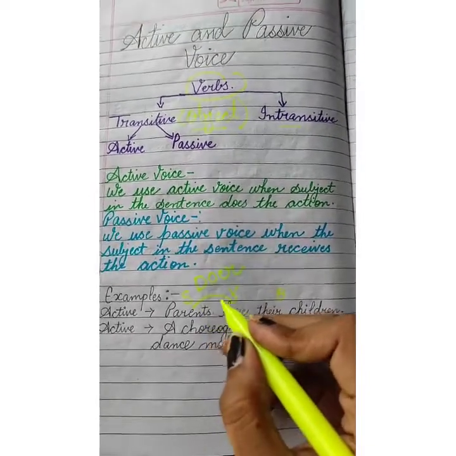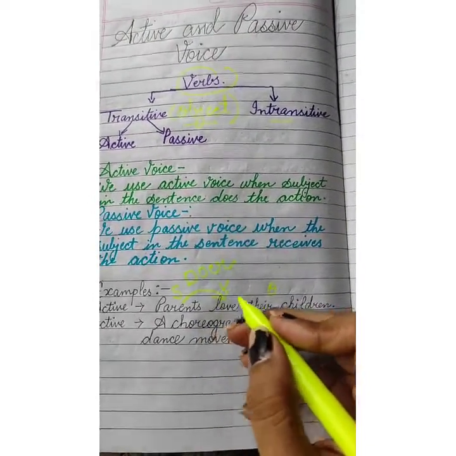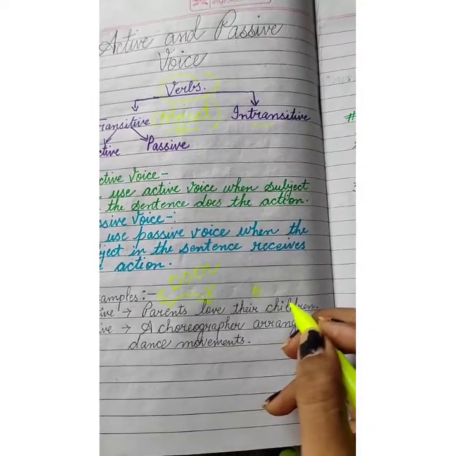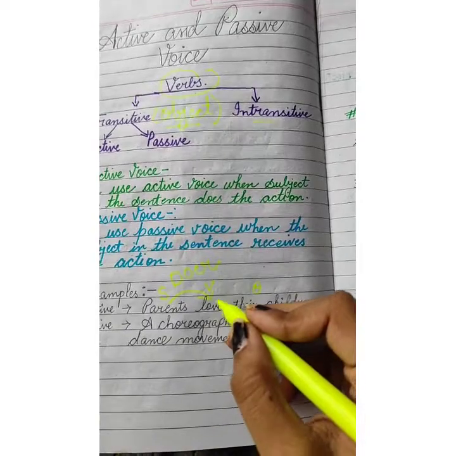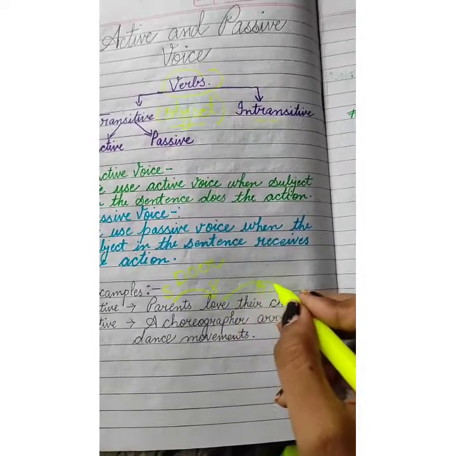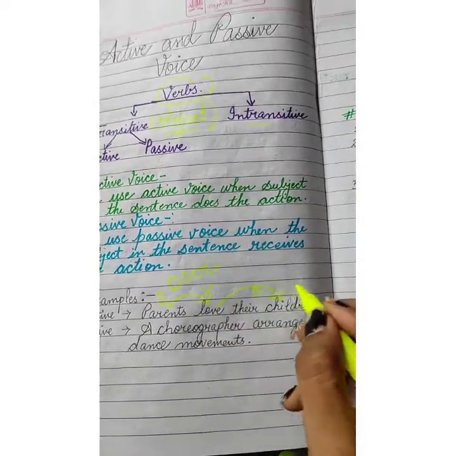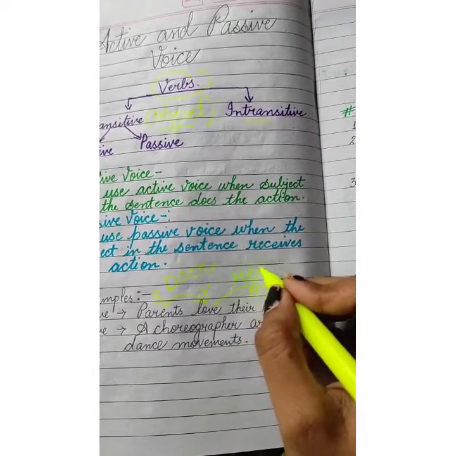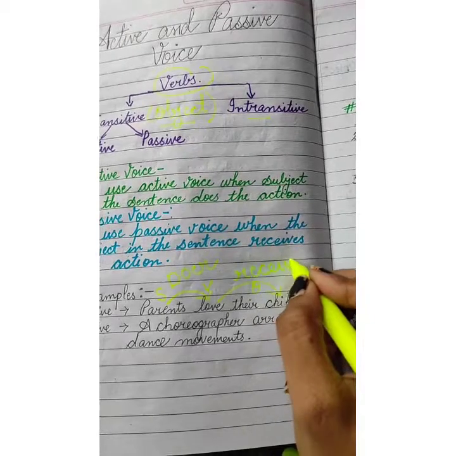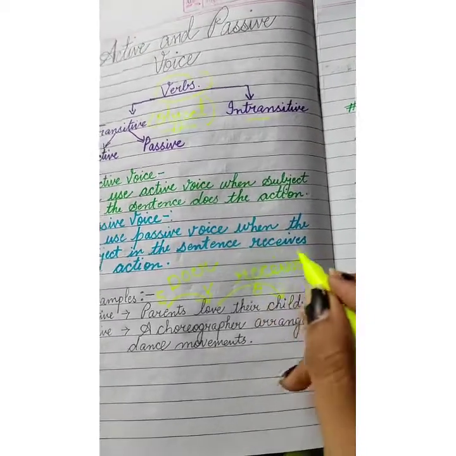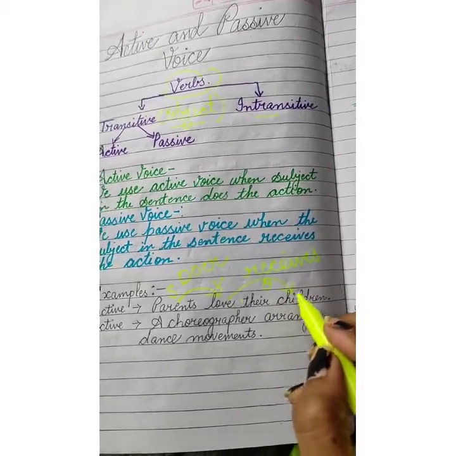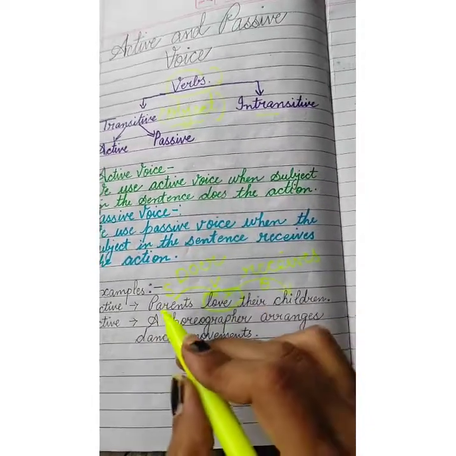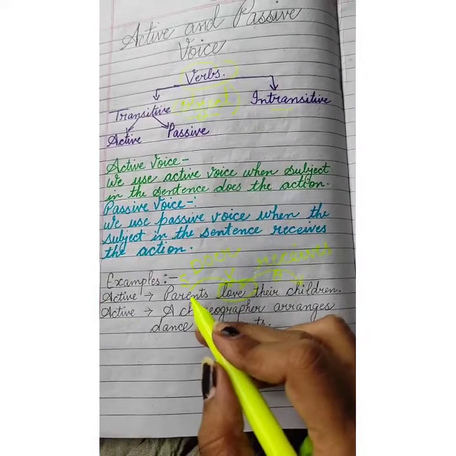The subject does the action, and the object receives the action which is done by the subject.